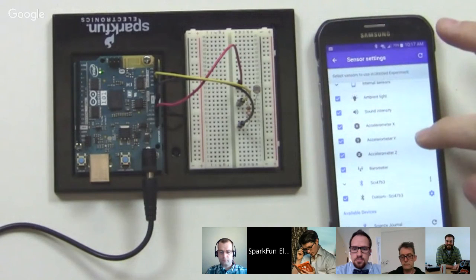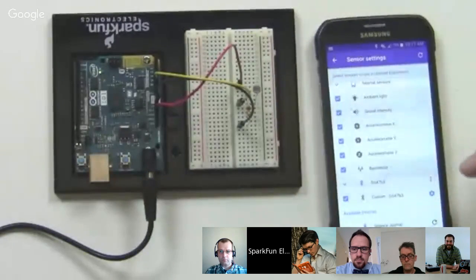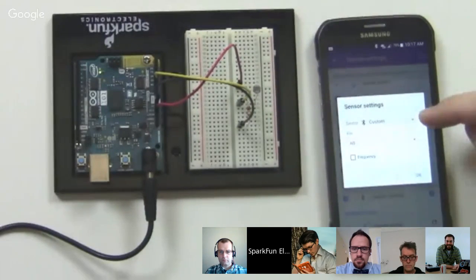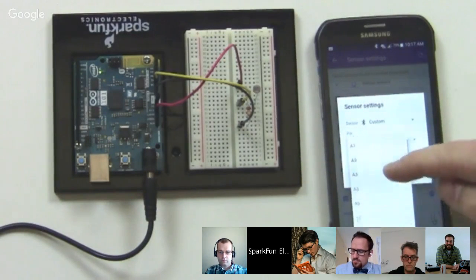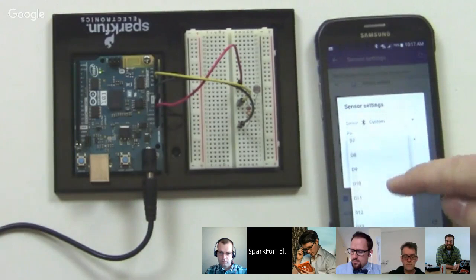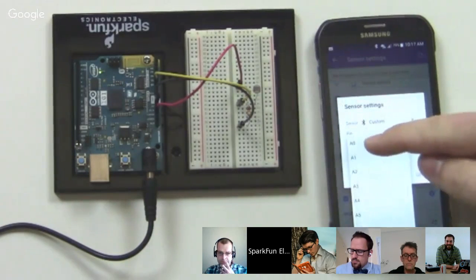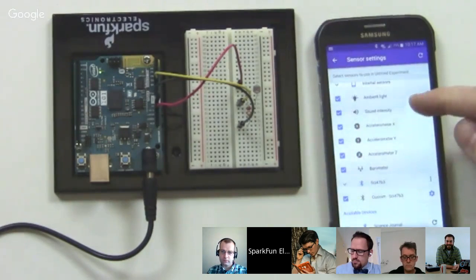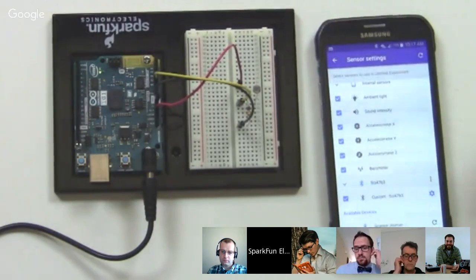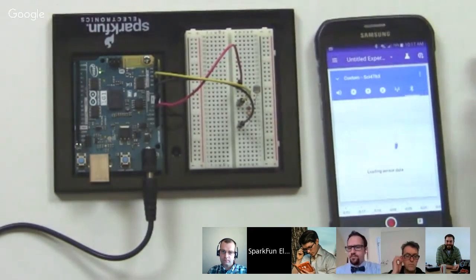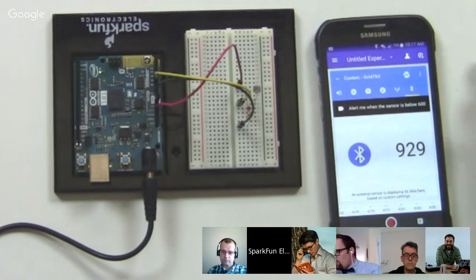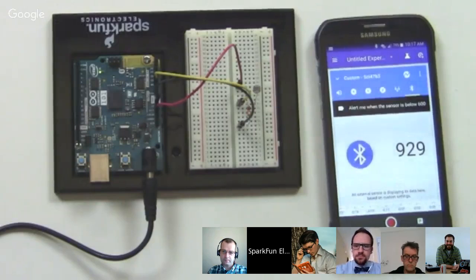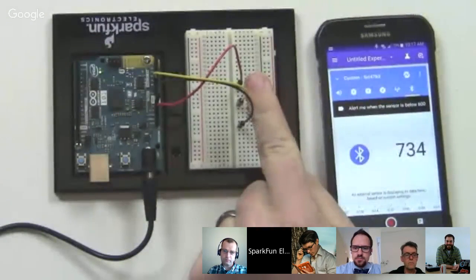Super useful. And then I'm able to add devices to this. So one of them is a custom Bluetooth device sensor, and I can pick which Arduino pin I want to look at and collect data from. So this sensor circuit is hooked up to A0, and I can just hit OK. So now I have that custom sensor added. I can hit back, and it's going to load the sensor data here, and you can see I'm getting 930 out of 1023. If I put my finger over this light sensor, that light will go down.